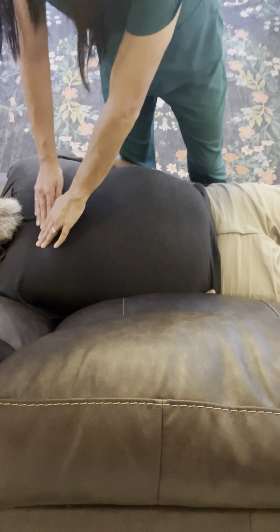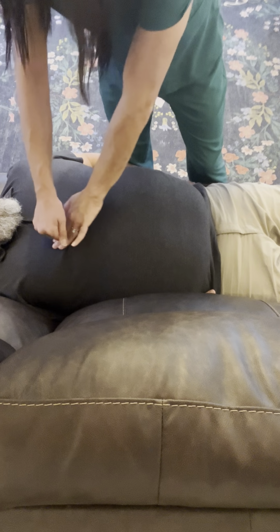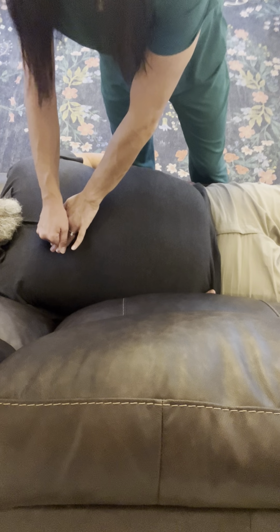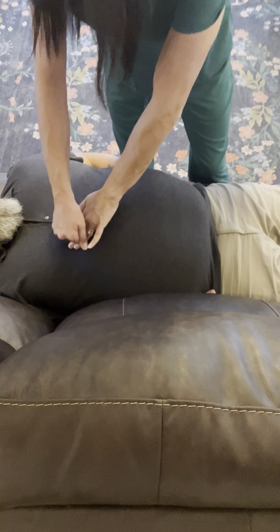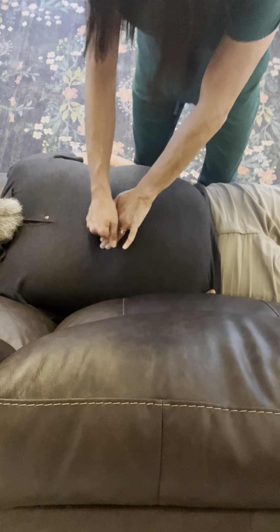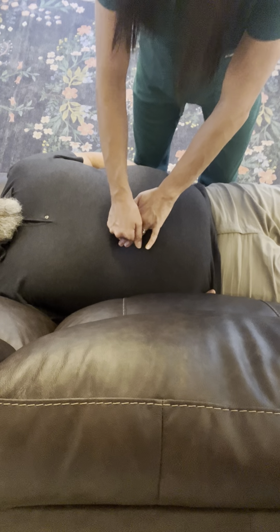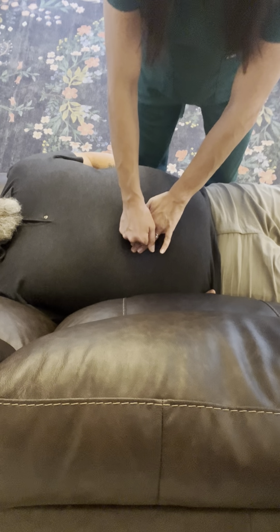Now that I have identified tympany in all of those areas, I'm going to percuss his liver, and I'm going to start at the midclavicular line, and I'm going to be moving downwards, starting right above his nipple. I'm going to be listening for resonance over the lungs, and then dullness when we reach the liver area. And then you hear the tympany when we're back over the intestines and the stomach area.